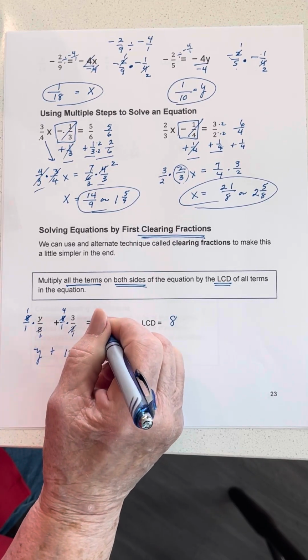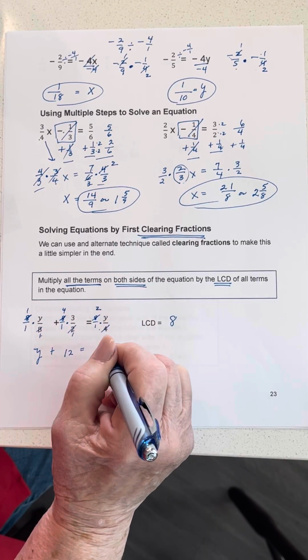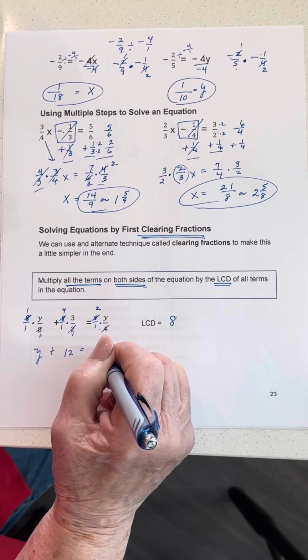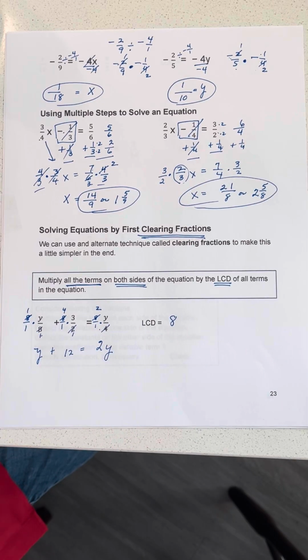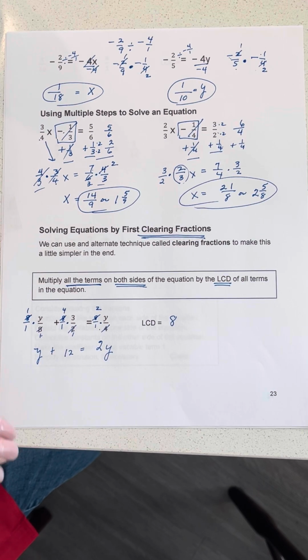Here we can divide this numerator and denominator by 4, and we end up with 2y. Now, we don't have any fractions, so we can't use that as an excuse. But we carefully pick this so that it's divisible by each of these denominators, and that will get rid of denominators, which gets rid of fractions.